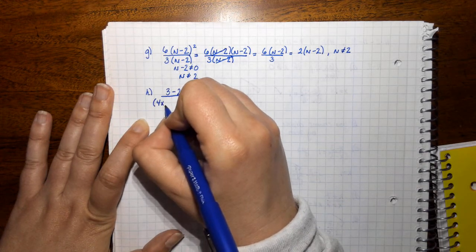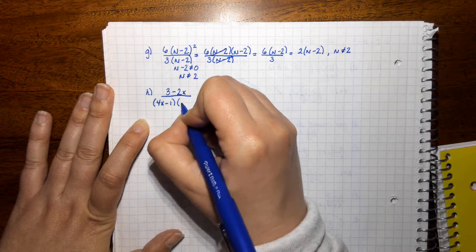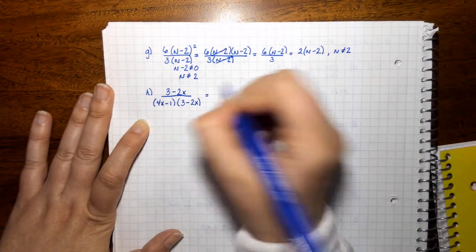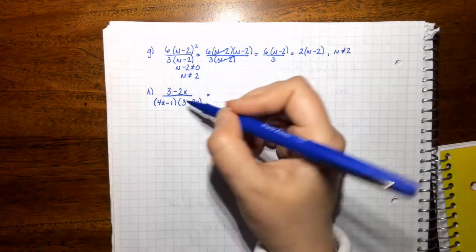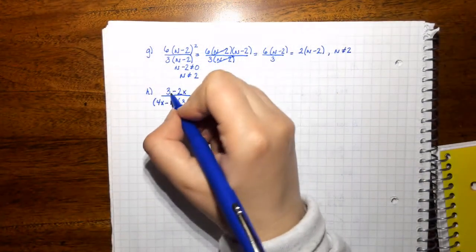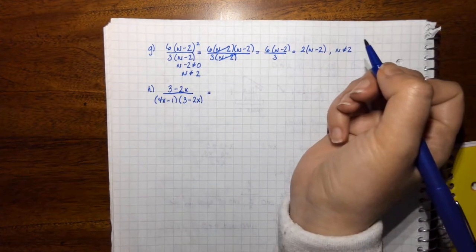Three minus 2x over 4x minus 1, 3 minus 2x. Hopefully you notice that those two make a giant 1, and this is really important.